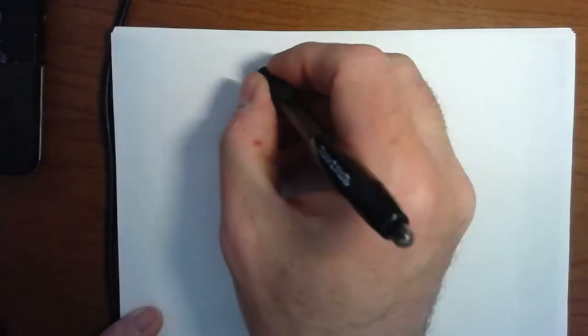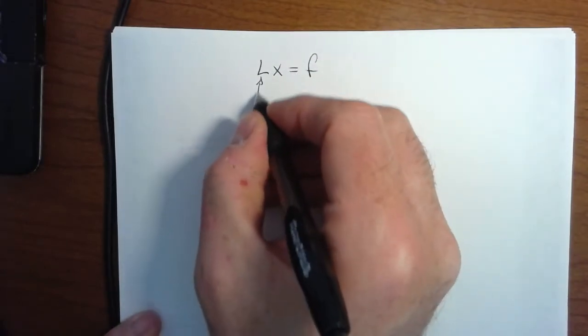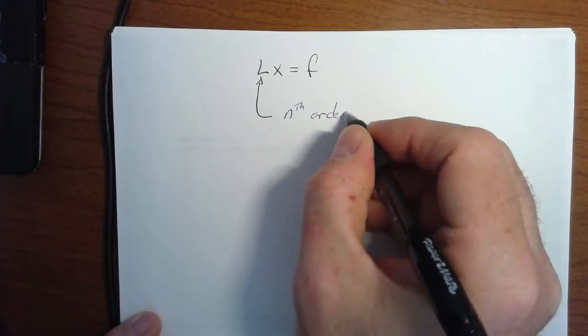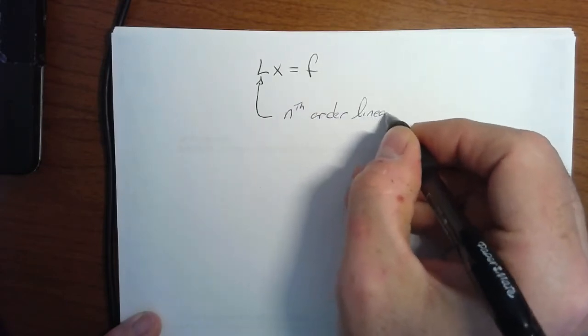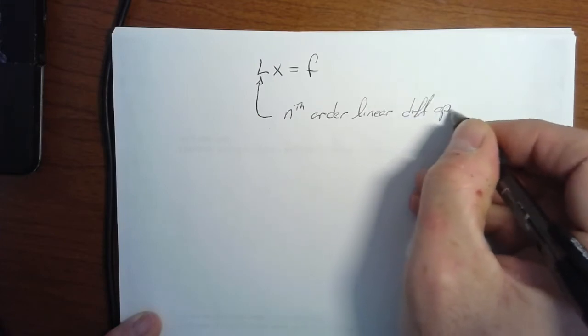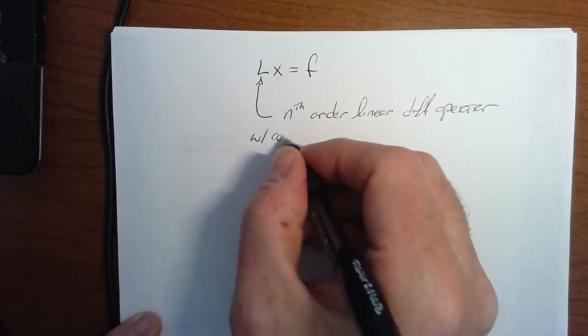How do we get there? Well, let's start with this. And let's imagine that this is an nth order linear differential operator with constant coefficients.